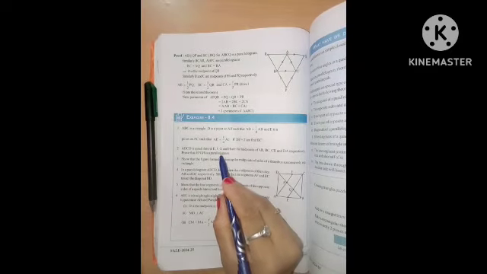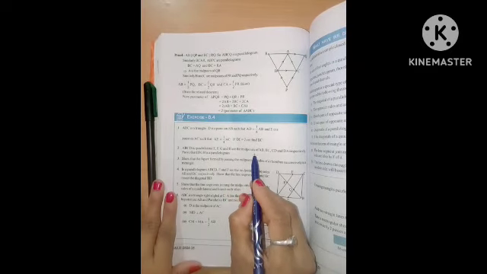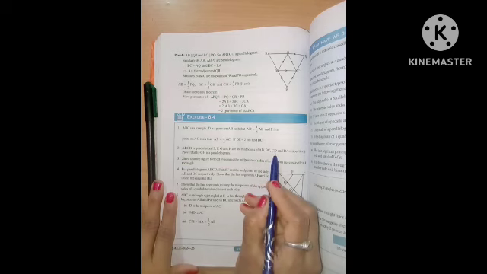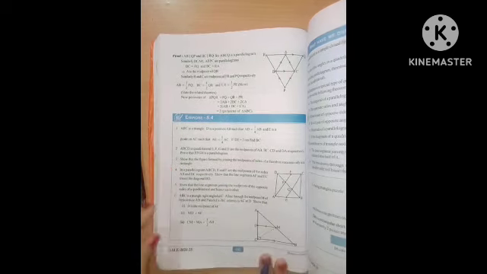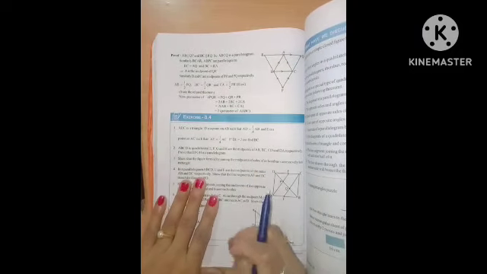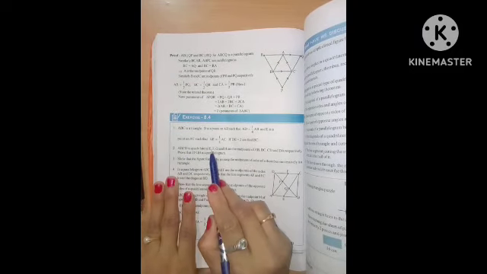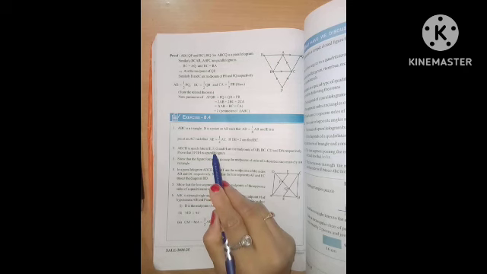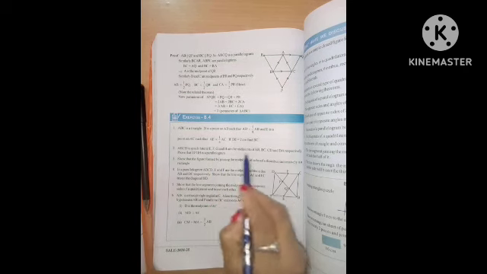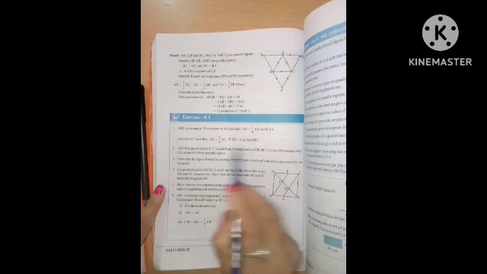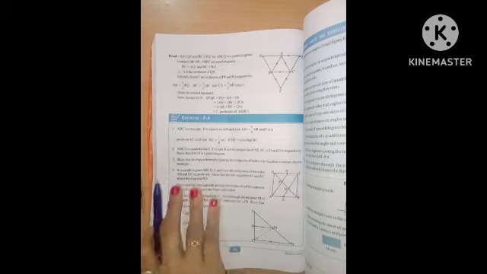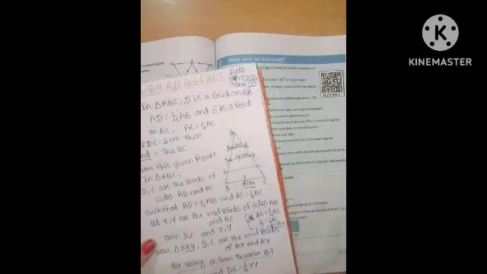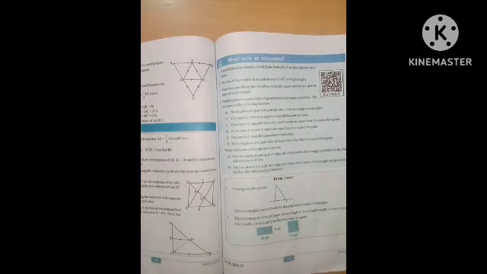Second problem. ABCD is a quadrilateral. E, F, G, H are the midpoints of AB, BC, CD and DA respectively. Prove that EFGH is a parallelogram. This is the question. What is given, what is asked? First I will explain this question. ABCD is a quadrilateral, given. E, F, G, H are the midpoints of the sides, given. We have to prove that EFGH is a parallelogram. Very simple problem.